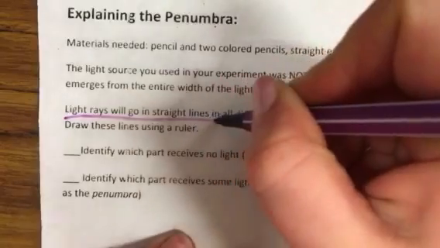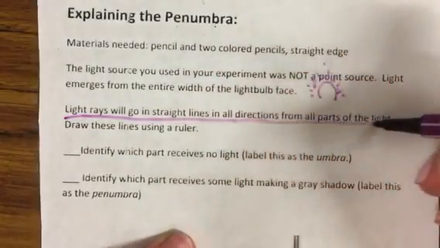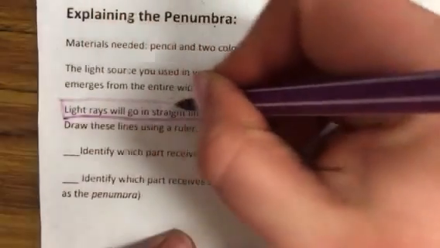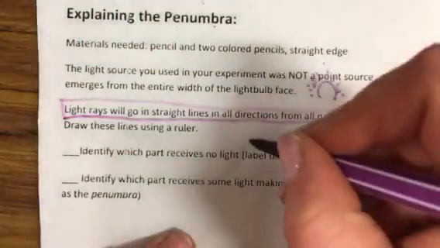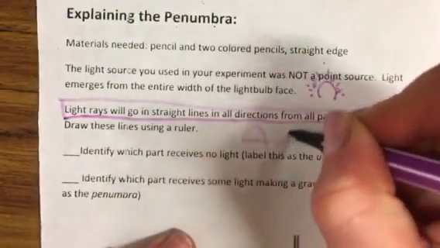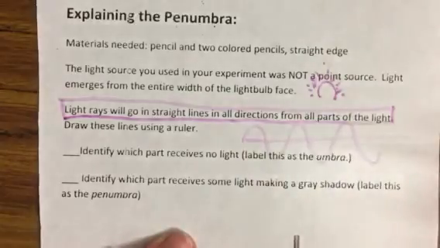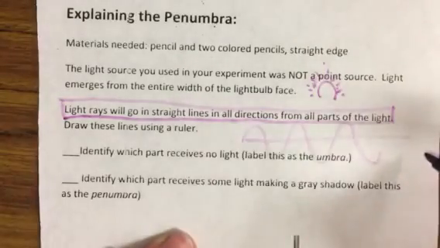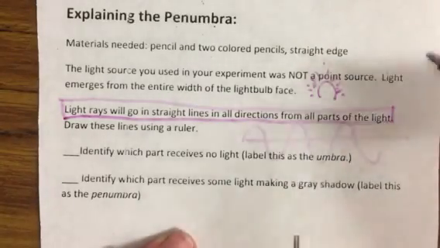Light rays travel in straight lines. This is really important for you to know. Light rays, as well as all other electromagnetic waves, travel along a straight line. Yes, they go up and down, they propagate in this direction, but when they propagate, they are propagating completely straight. So make sure you do know that.